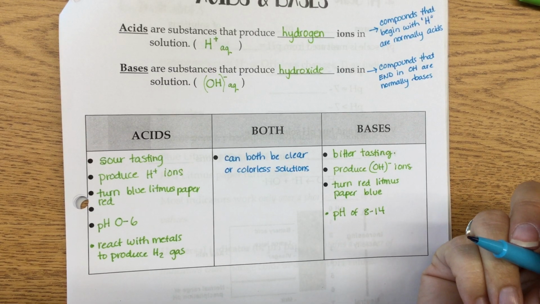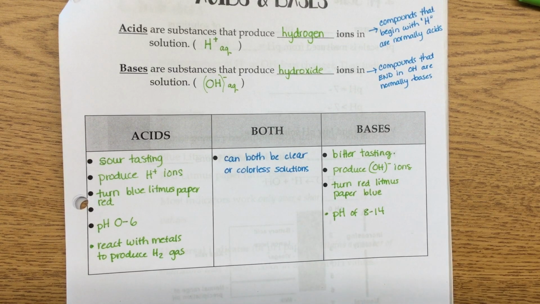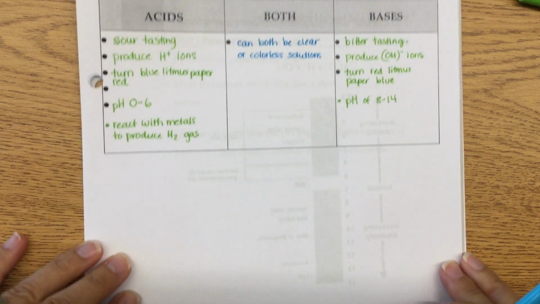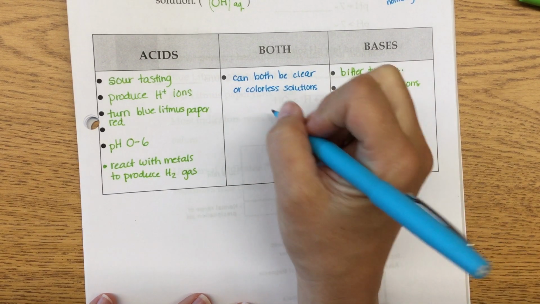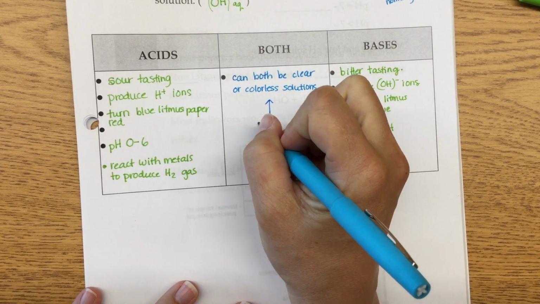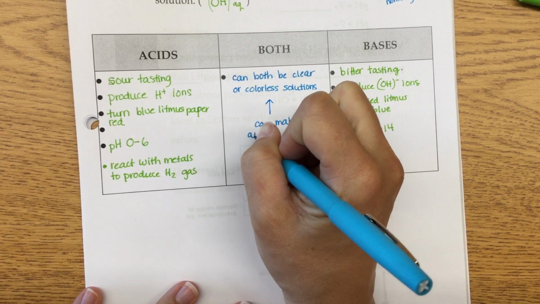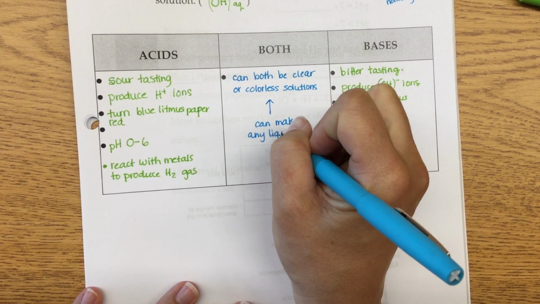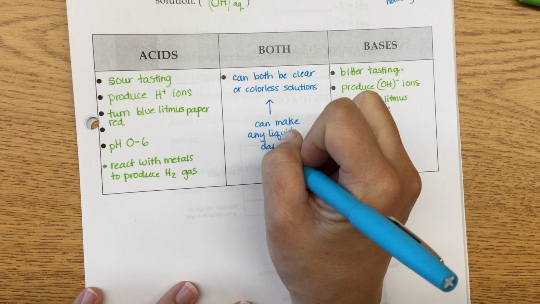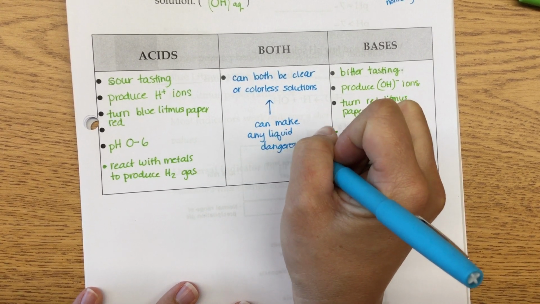They can all look like water. That's why we're going to learn how to do some tests at home on just regular household stuff to be able to see how dangerous they are. It can make any liquid dangerous.